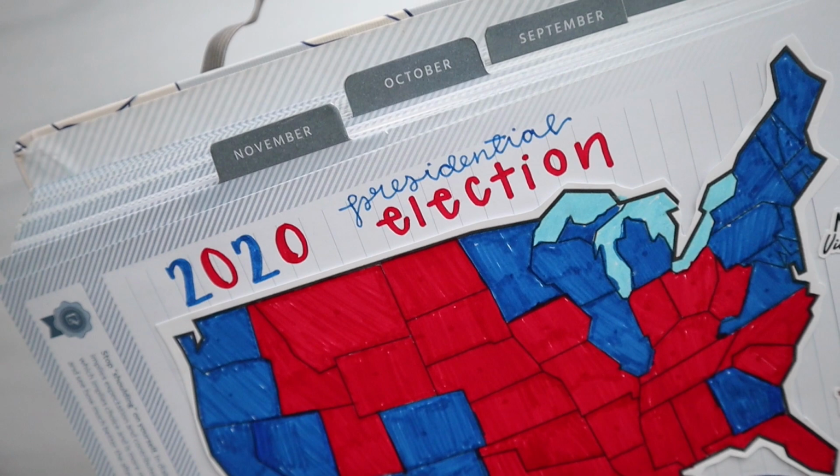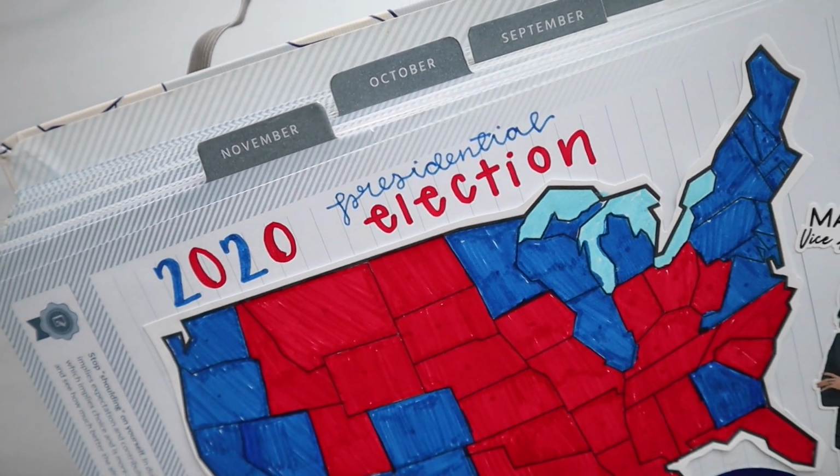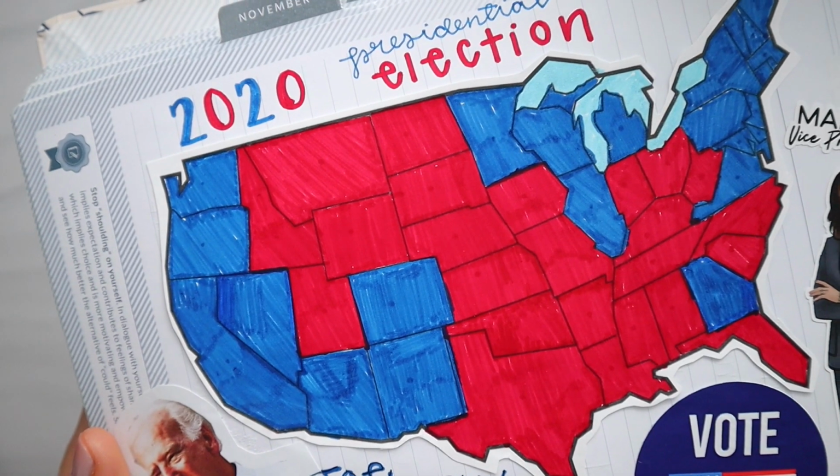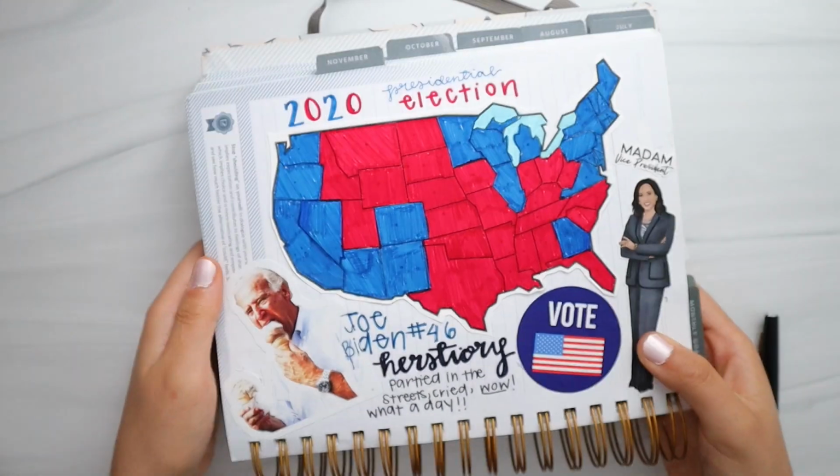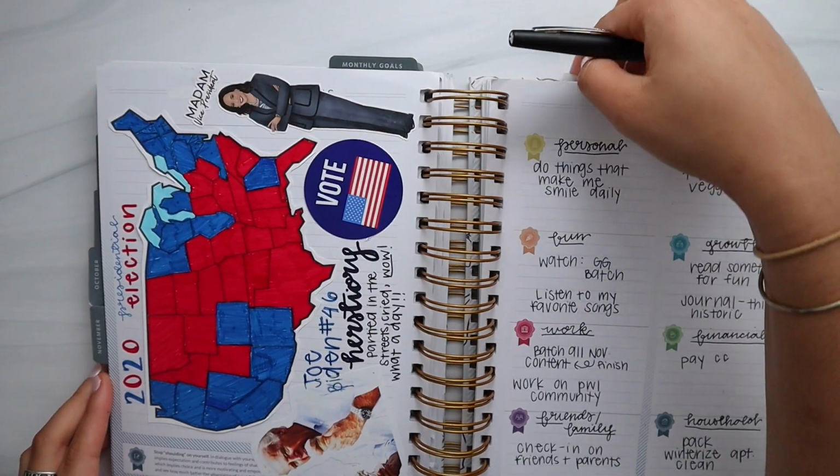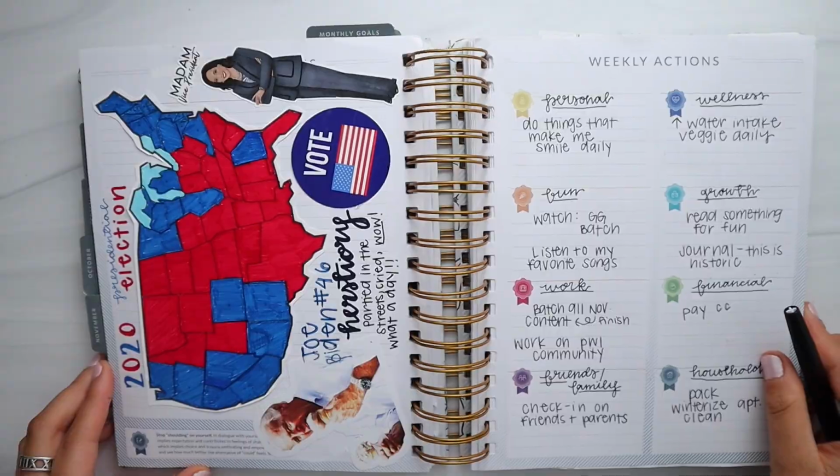Now, I recently documented the 2020 election in my planner, but whether it's political or not political, you can cut out newspaper articles, things from magazines that you like. Do people still read those? I do. Let me know.